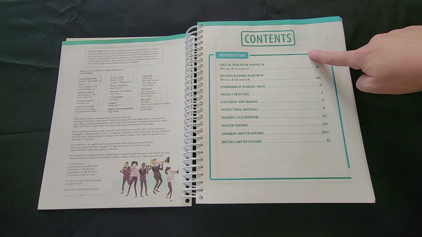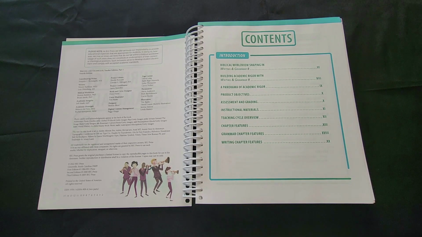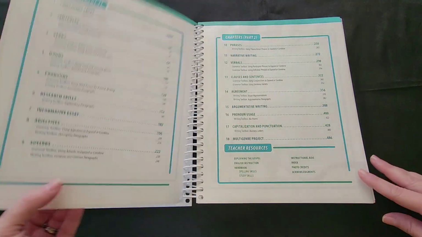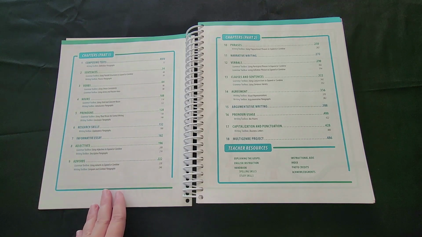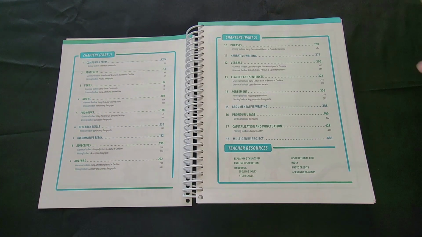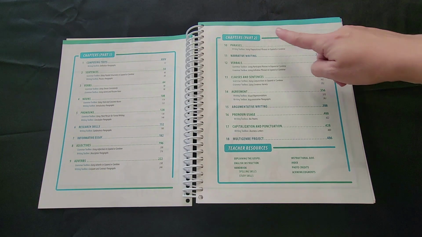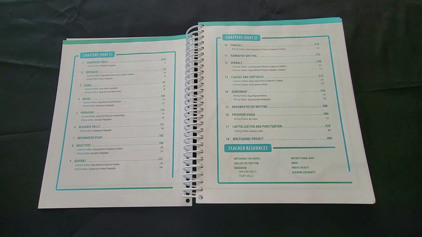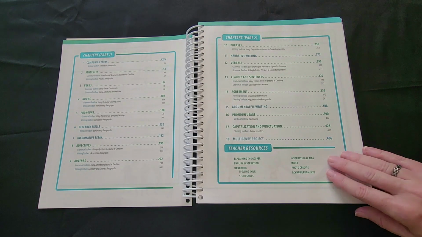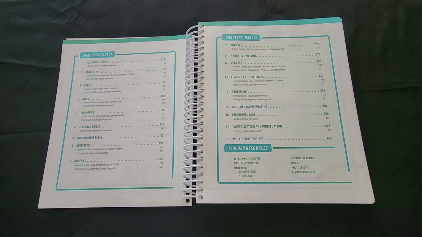Part 1 starts with the table of contents. Here we have some introductory material. And then Part 1 covers chapters 1 through 9. And then Part 2 of the Teacher's Edition will cover chapters 10 through 18. And then at the end of the Teacher's Edition are some teacher resources.